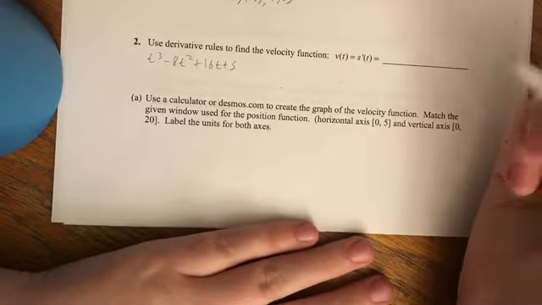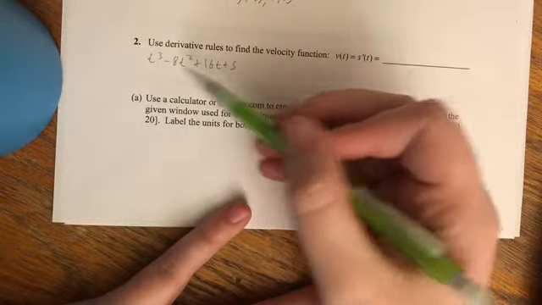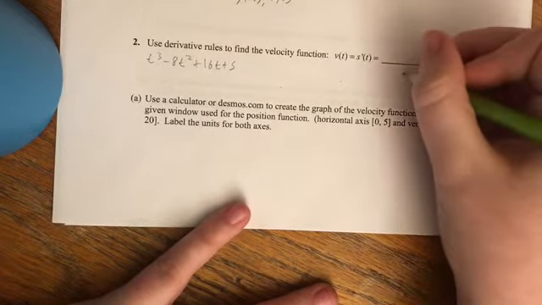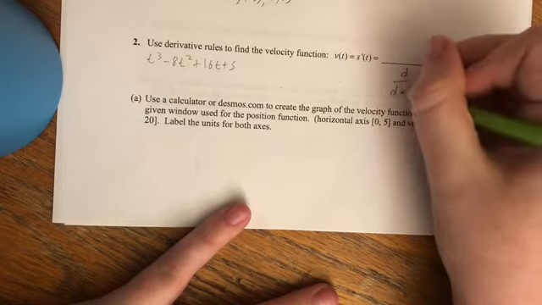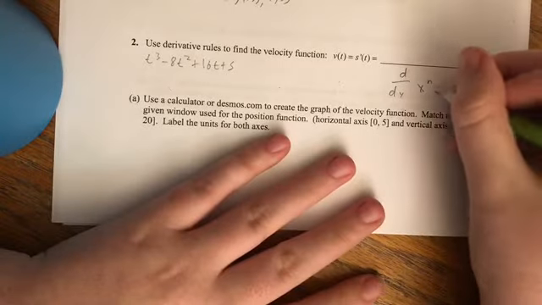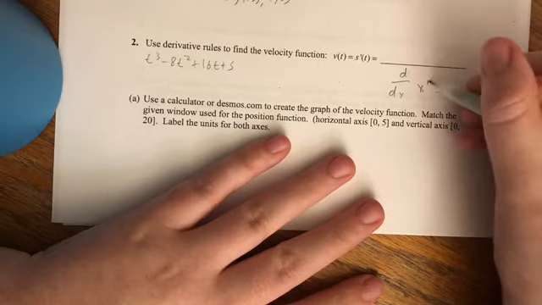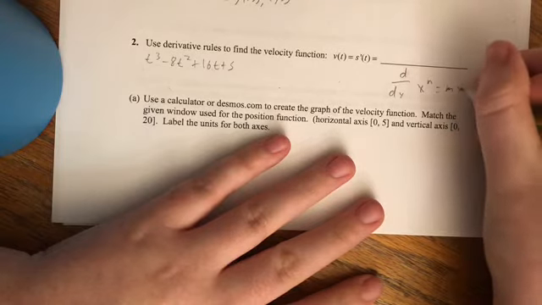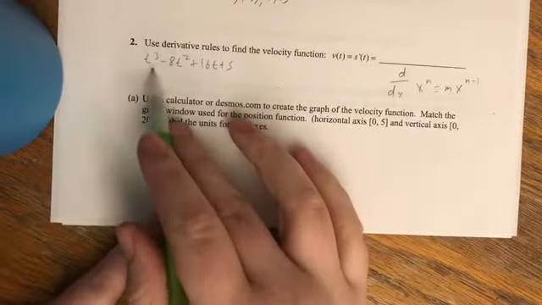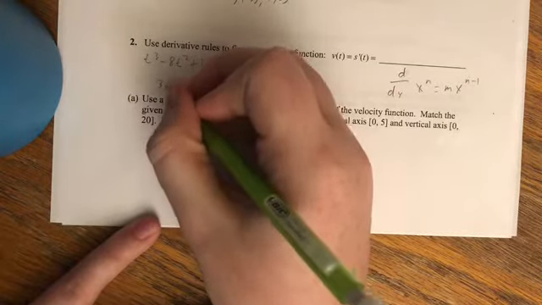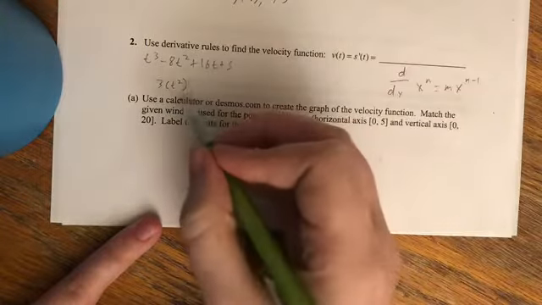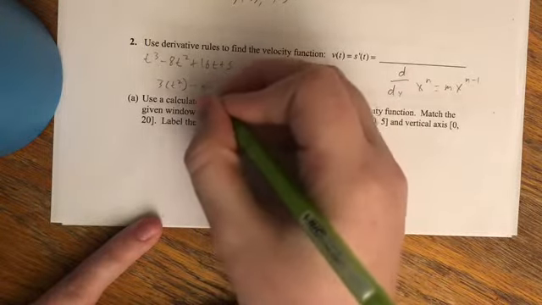And the first rule to find the derivative of this function is to use the power rule. And the power rule is when you take the derivative of a constant with an exponent, it is equal to taking that exponent and multiplying it, and then subtracting that exponent by 1. So for this, it would be 3 times t squared, because 3 minus 1 is just 2. And then you just do the same for each one.